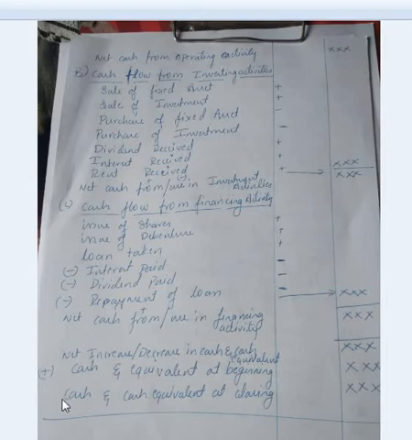Then in the same way, cash and cash equivalents at the closing you write down. So at the closing you have cash 8,000 and bank balance 8,000, 16,000 you write down. So opening was 20 but closing you have 16. The difference, you write down here.